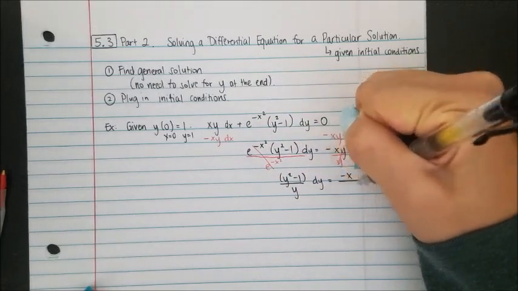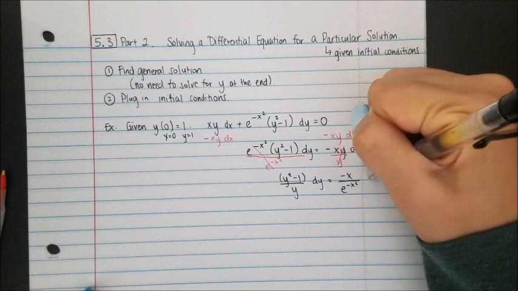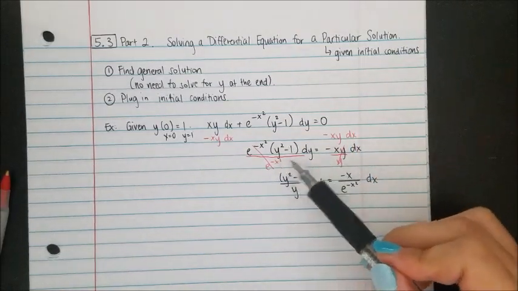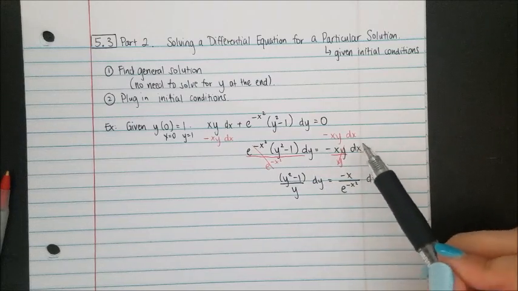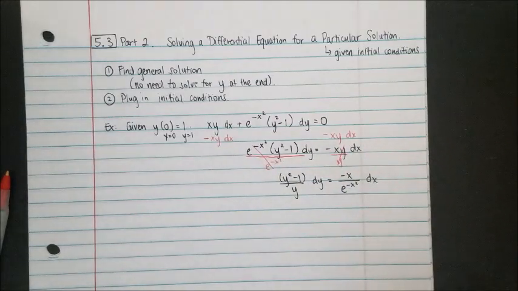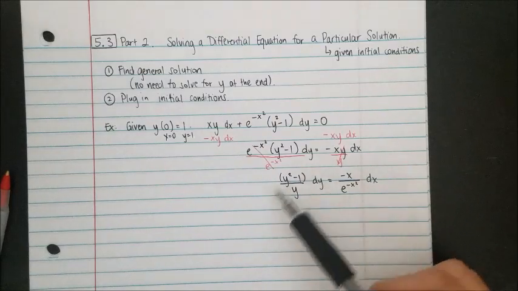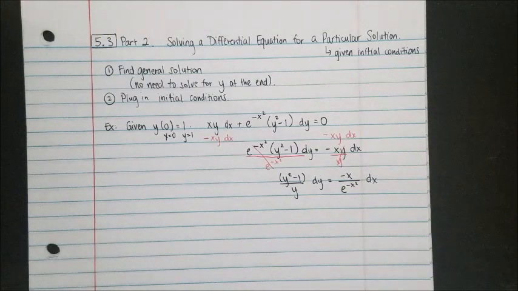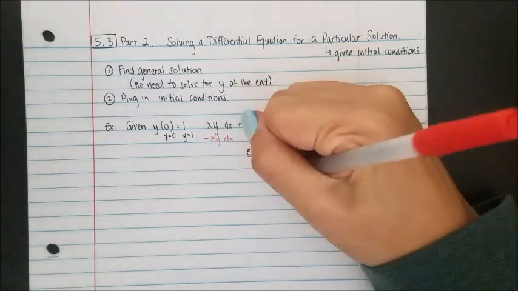So I'm going to end up with y squared minus 1, and then I'm going to divide it by the y, dy. And then on the other side, I have the negative x on top divided by this e to the negative x squared dx. So now my y's are on the left and my x's are on the right. So this is the part where we want to integrate both sides now that our variables are separated.